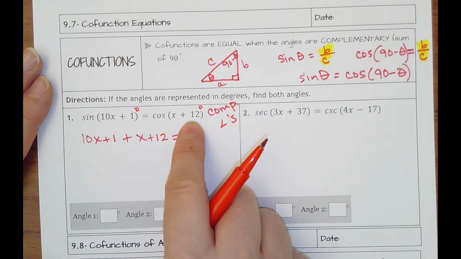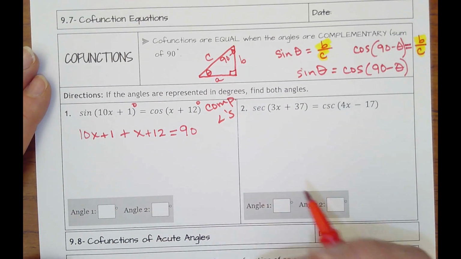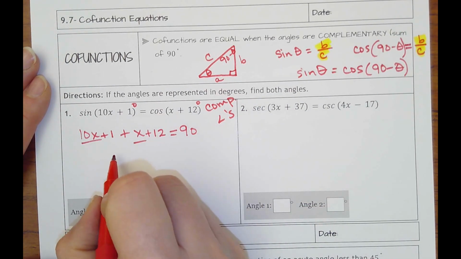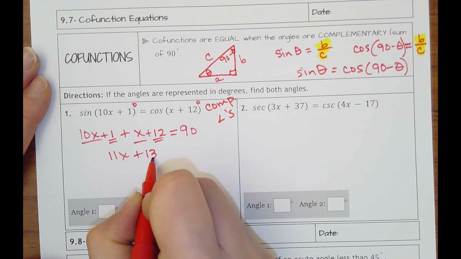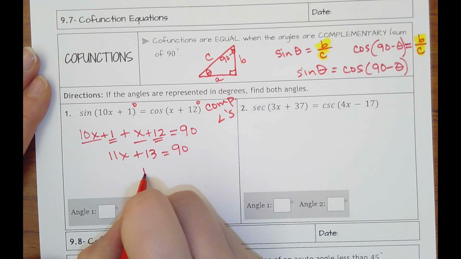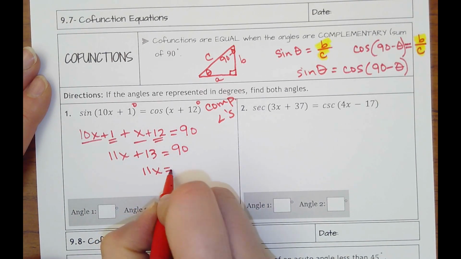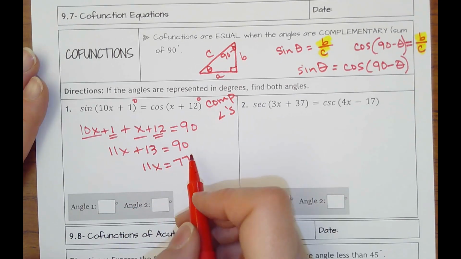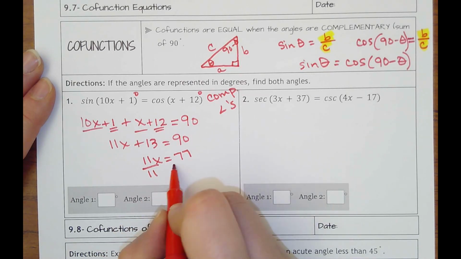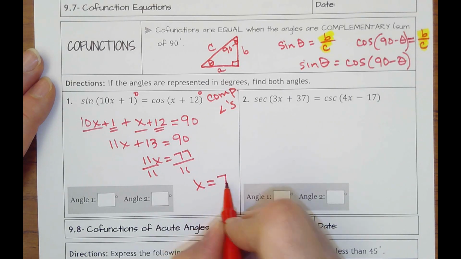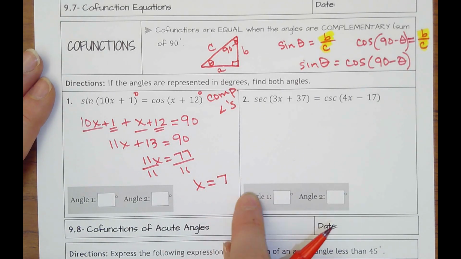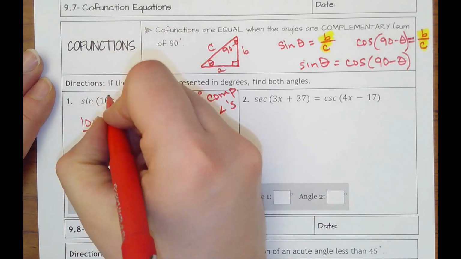And remember, the sine and cosine of something, that's the degrees. So we're just solving. 10 plus 1 is 11x. 1 plus 12 is 13. Subtract 13 from 90. That would be 77. And divide by 11. Now be careful, that's not the angle measurements. That's simply what x is. That needs to get plugged back into here.